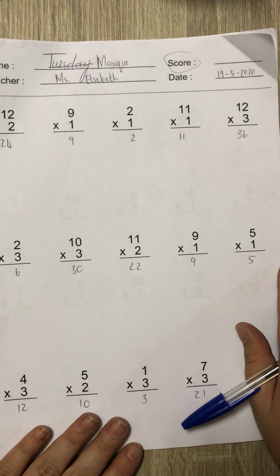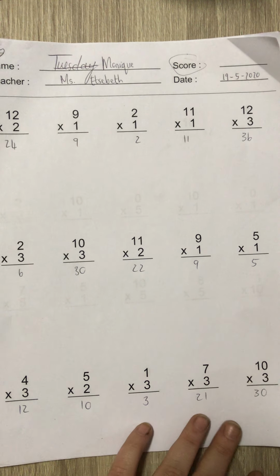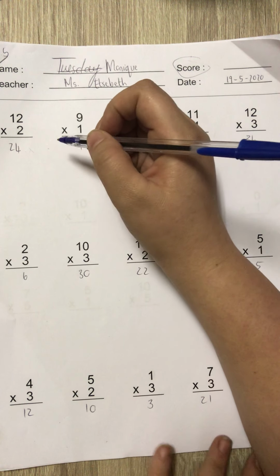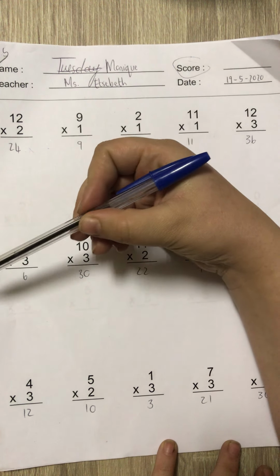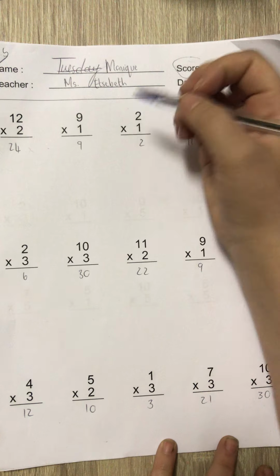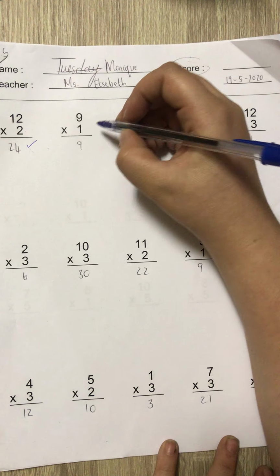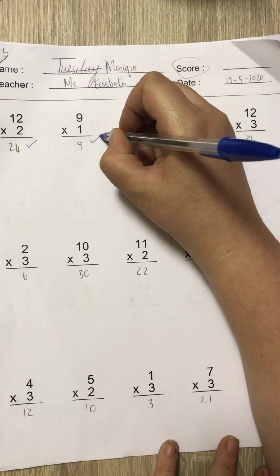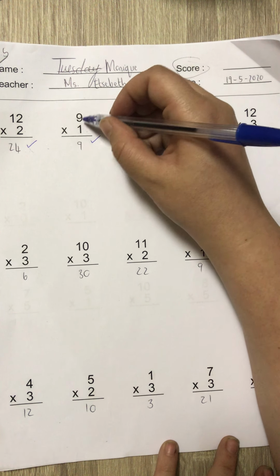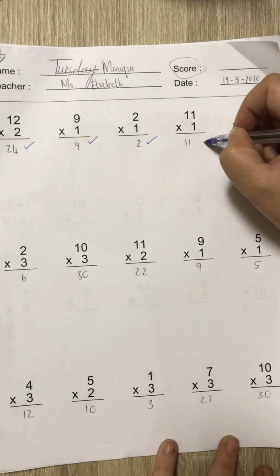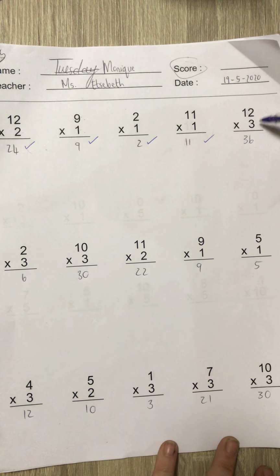Okay, so here are the answers. You mark. If it is wrong, make a cross and write the correct answer in a different color pencil. Okay, this is my blue one. So 12 times 2, 24, because I just doubled 12. 9 times 1, any number that you times with 1 stays the same, so 9. 2 times 1 is 2. 11 times 1, 11. 12 times 3, I count in threes 12 times, 36.